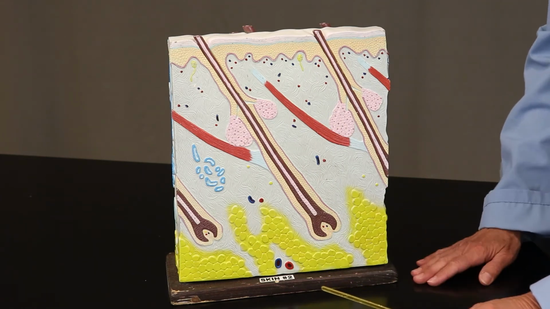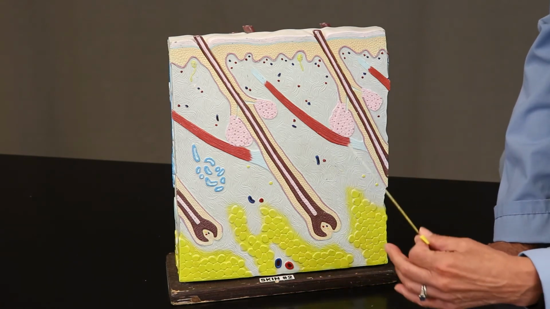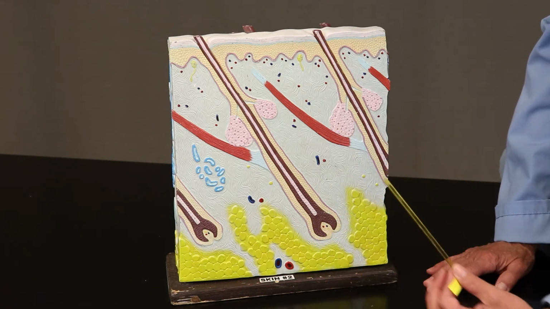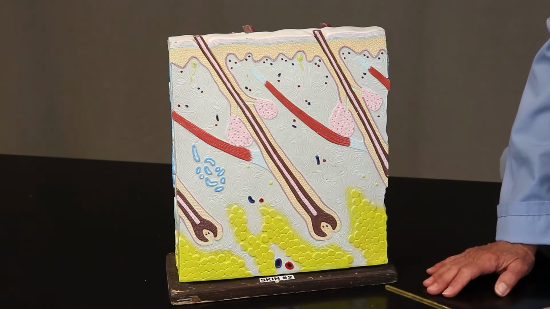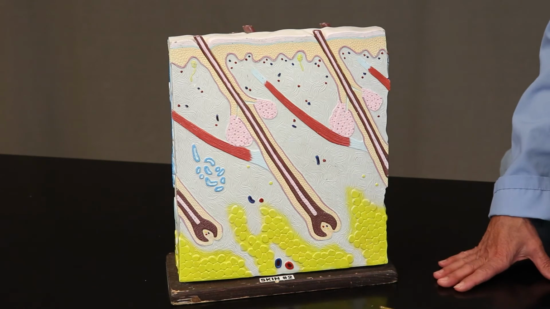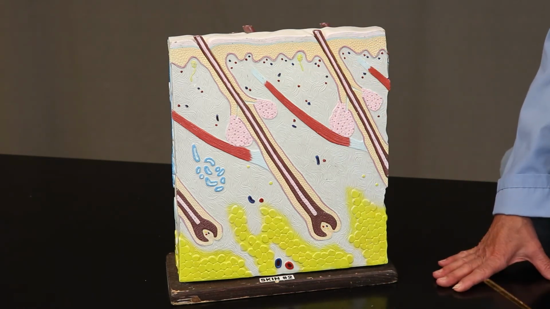It's a little more complicated than that, and there are other sensory nervous system tissues in the skin, but we'll just stick with this one for now because it's visible in this model. We're going to zoom in next on the epidermis and talk about the epithelial tissues that make up the epidermis of the skin.